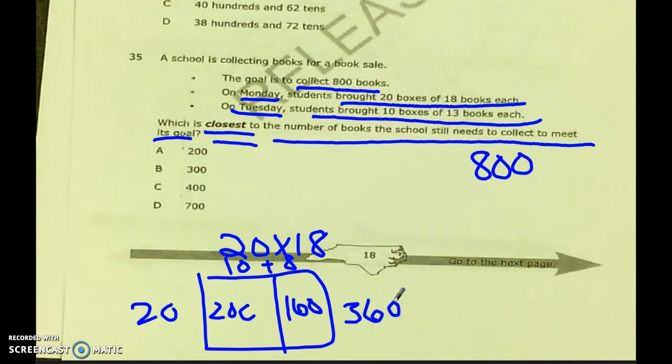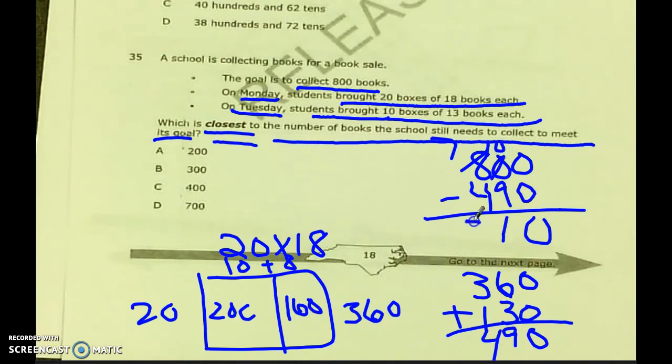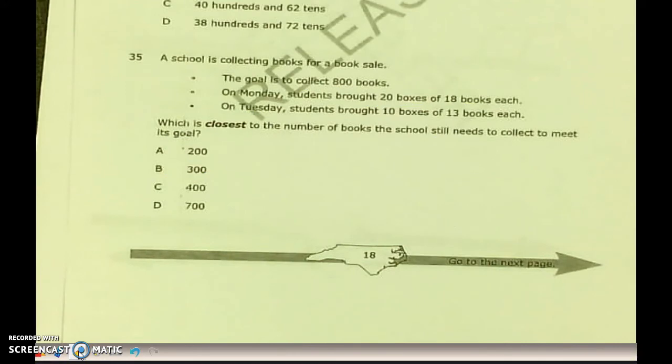Tuesday, 10 boxes of 13. That's easy. 10 times 13 is 130. So 360 plus 130. So far, they've collected 490. How do I find out how many more they need? I'm trying to find the difference, so I subtract, regroup. Okay, 310, so which one of those is closest? Of course, that would be 300. 36.